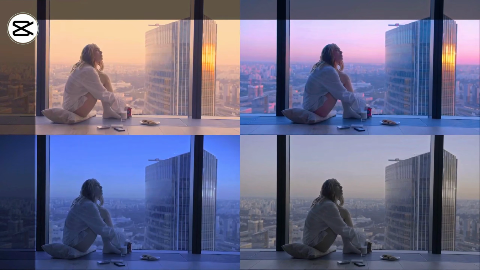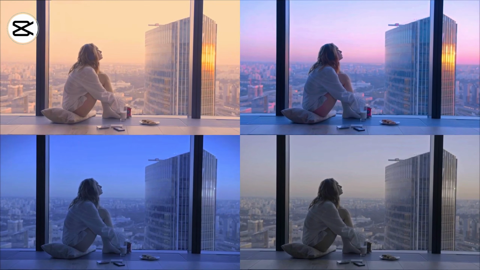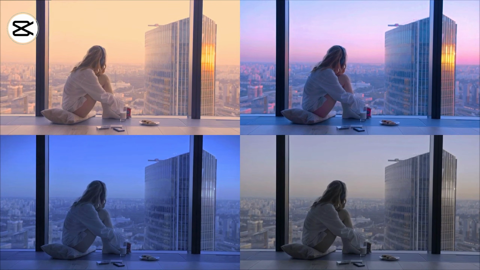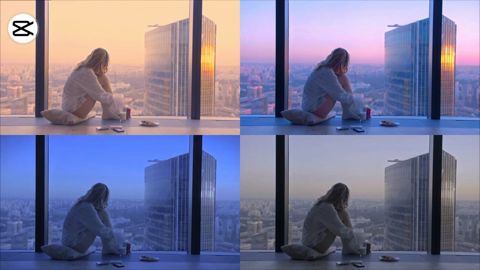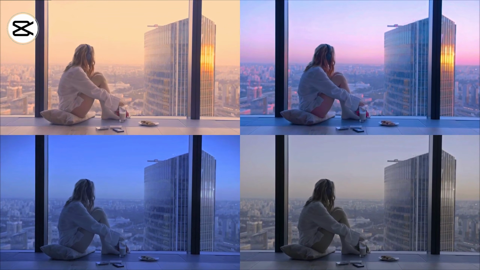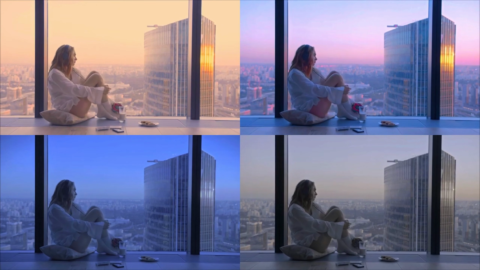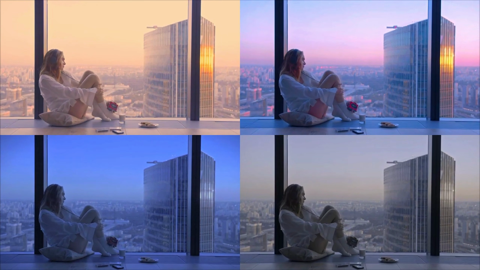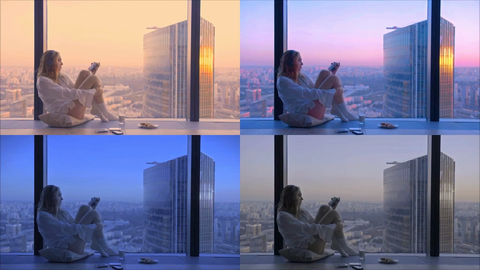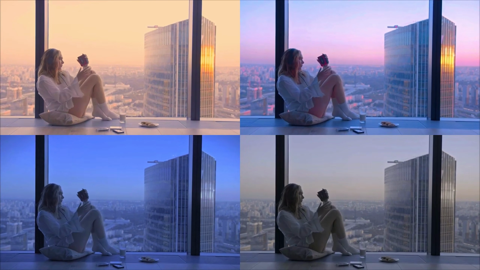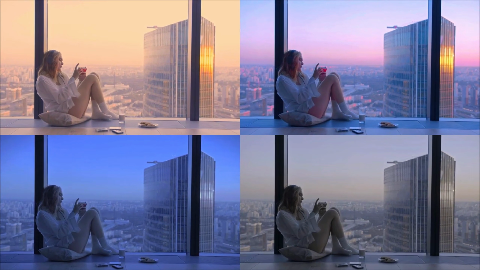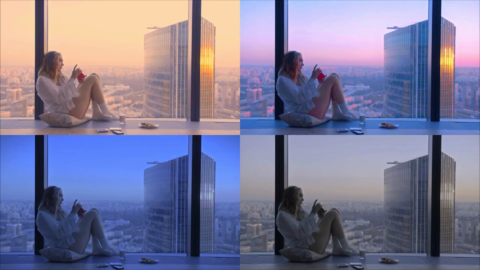Now remember, this is the exact same video. The only difference is the color grading. So listen, you can use colors to create specific moods and feelings in the viewer. That's exactly what movies do. So when you're color grading, you want to think more than just making the colors look pretty. You want to think about the feelings, the emotions, and the mood that you want to evoke in your viewer.